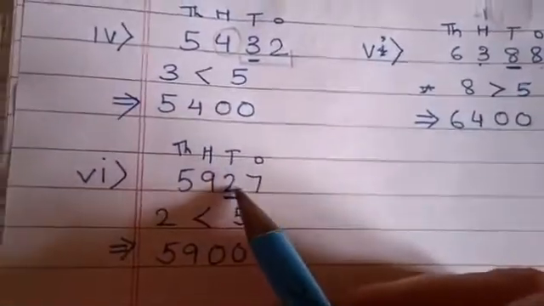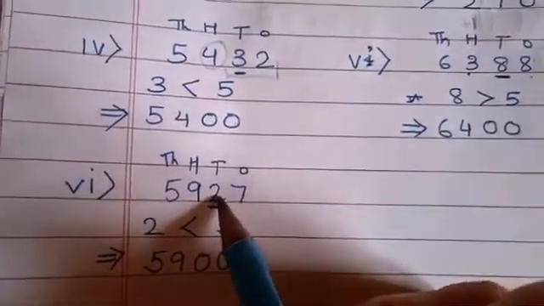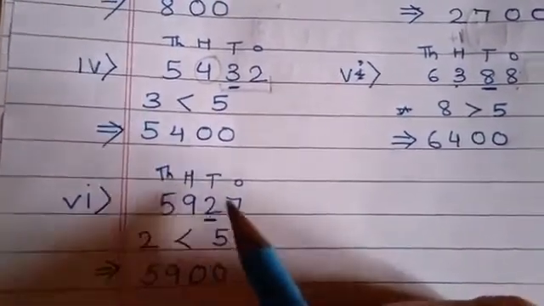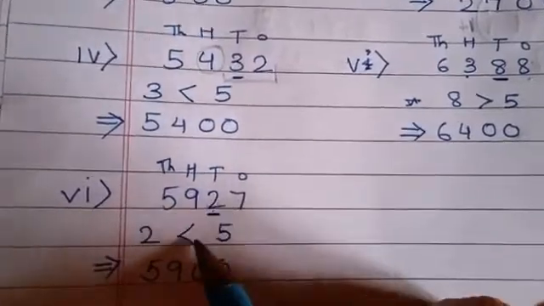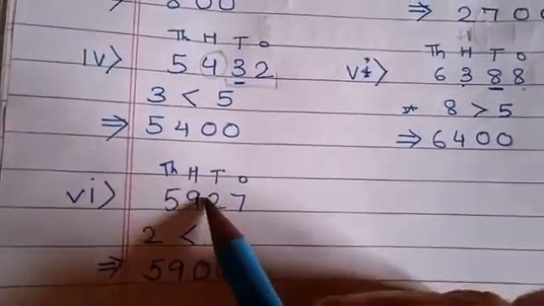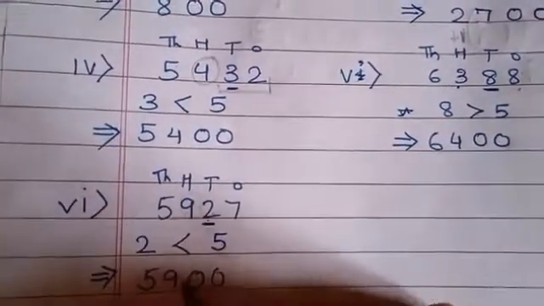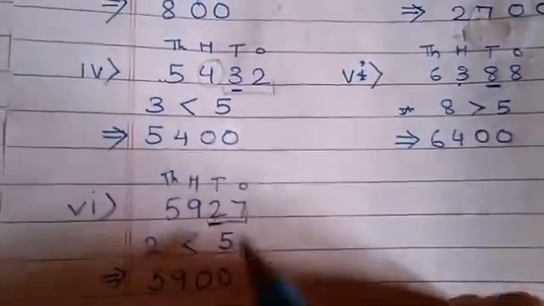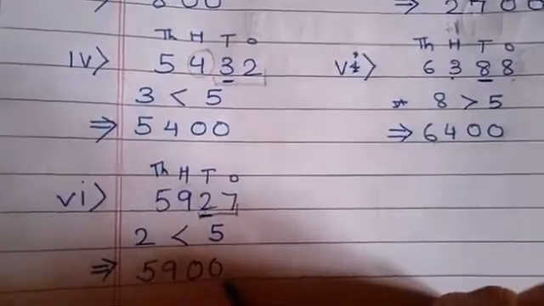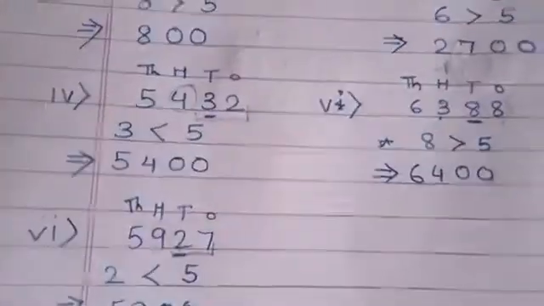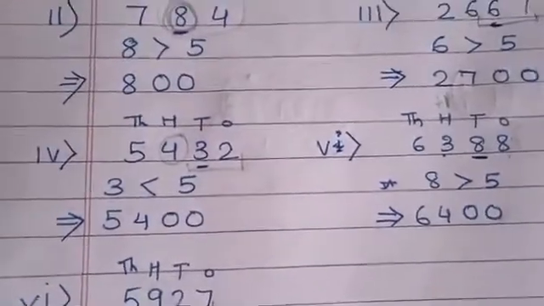Same question. Round off to the nearest hundreds. I am checking the digit at the tens place, which is 2. 2 is less than 5, so this 9 will not change, meaning plus 1 will not be done. So 5 as it is, 9 as it is, and instead of 27, 00. This is called rounding off to the nearest 100.